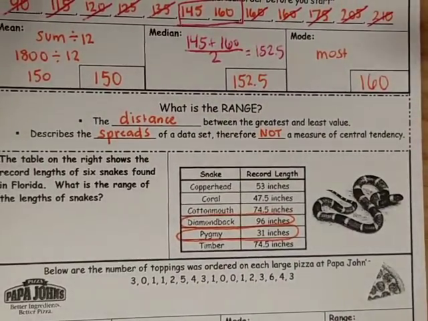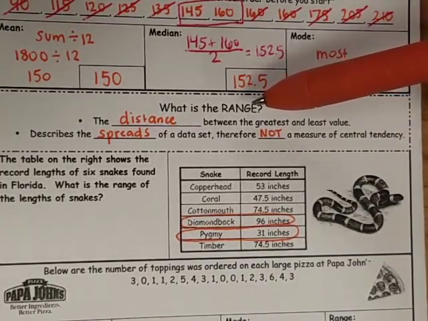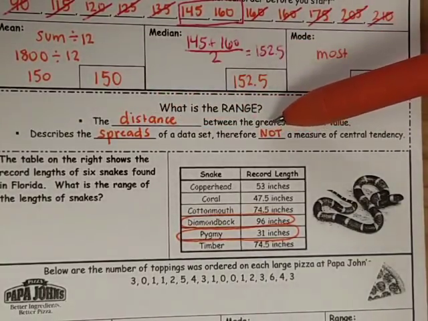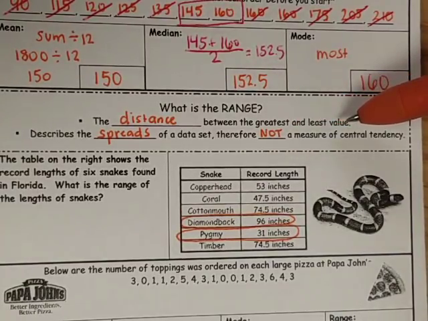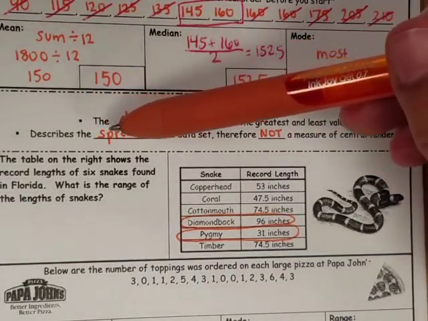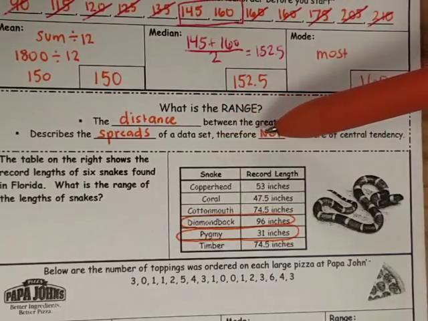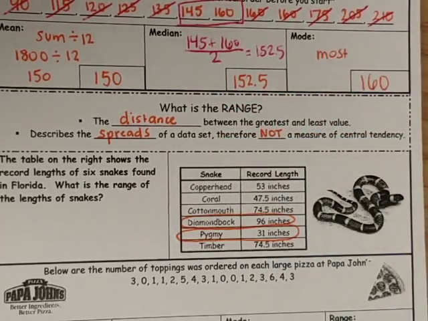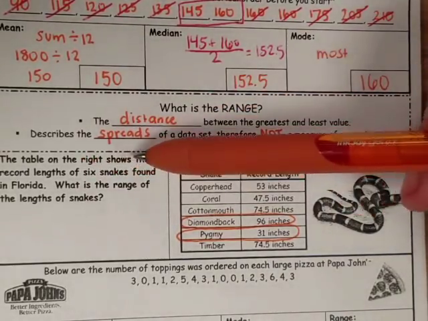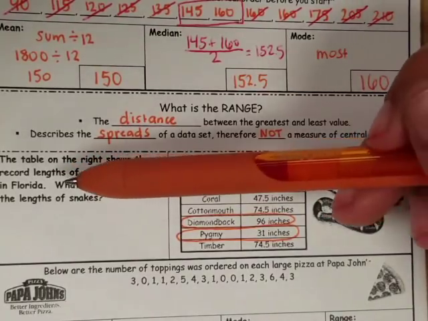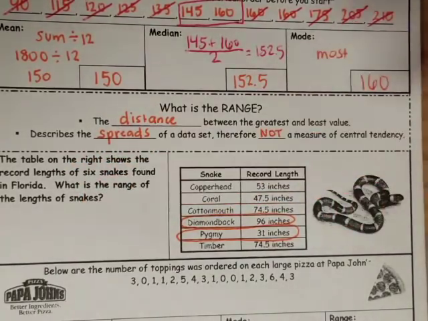All right, the next piece of data that we're going to look at is called the range. And the range is the distance between the greatest and the least value of your given data set. It describes the spread of the data and therefore is not a measure of central tendency. So the table to the right shows the record lengths of 6 snakes found in Florida. What is the range of the lengths of the snakes?